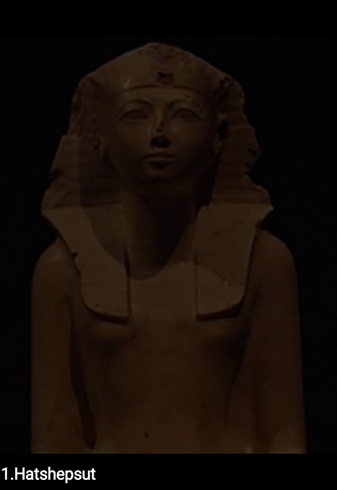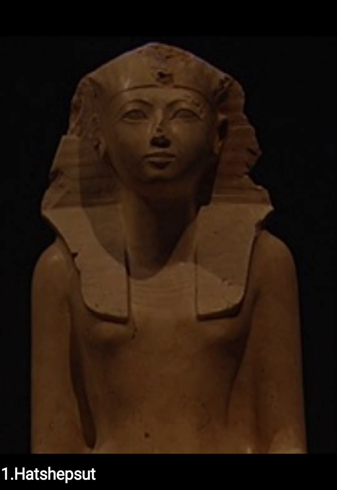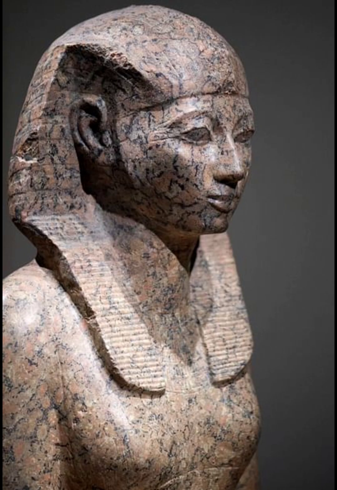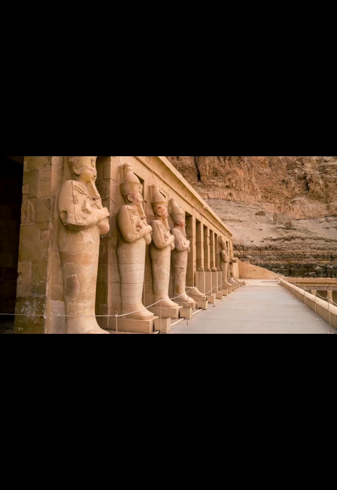1. Hatshepsut. Hatshepsut was the most successful woman to ascend the throne of Egypt. She was the fifth pharaoh of Egypt's 18th dynasty. Hatshepsut reigned from 1478 to 1458 BCE. As the wife, daughter and sister of a king, Hatshepsut not only had the right to rule, but also learned the art of ruling from her royal family.